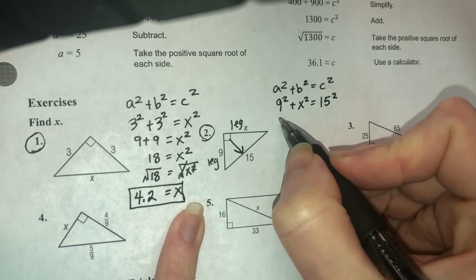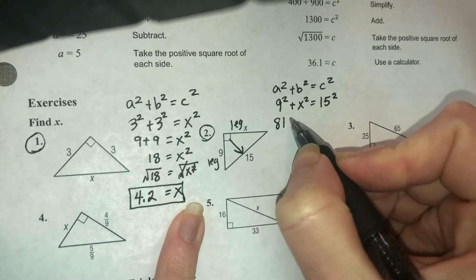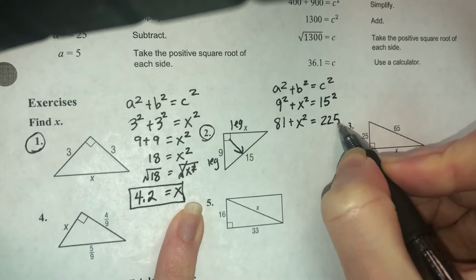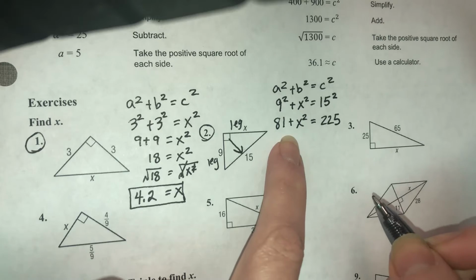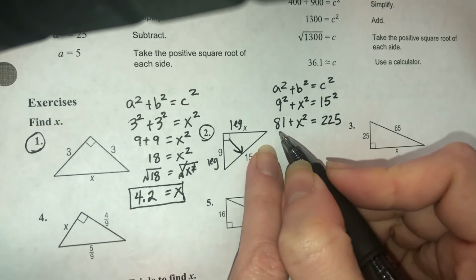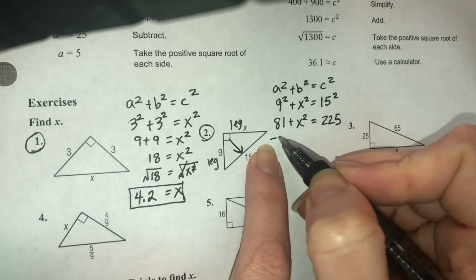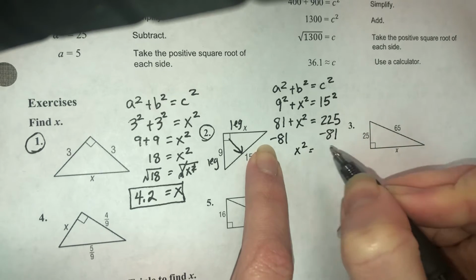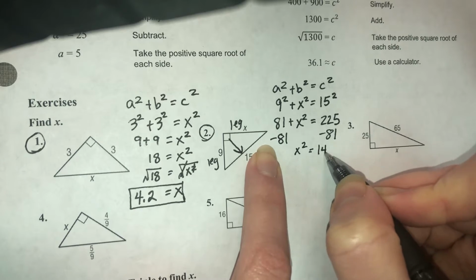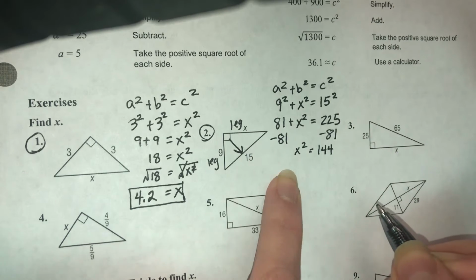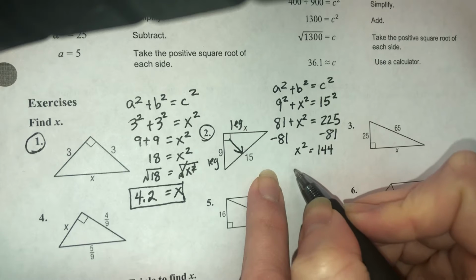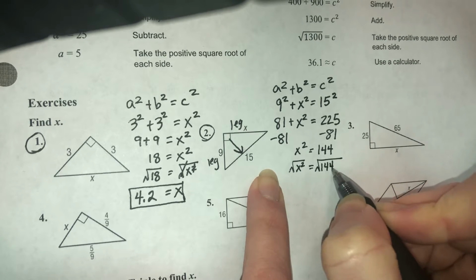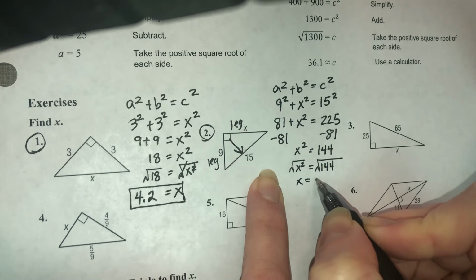So 9 squared means 9 times 9, so that's 81, and 15 squared is 225. And we're going to get that X squared by itself. So since it's got an 81 added to it, we're going to subtract 81 from both sides to get the X squared by itself. So that's going to be 144. And then again, to take the square off of the X, we do the square root to both sides. So X is equal to 12.